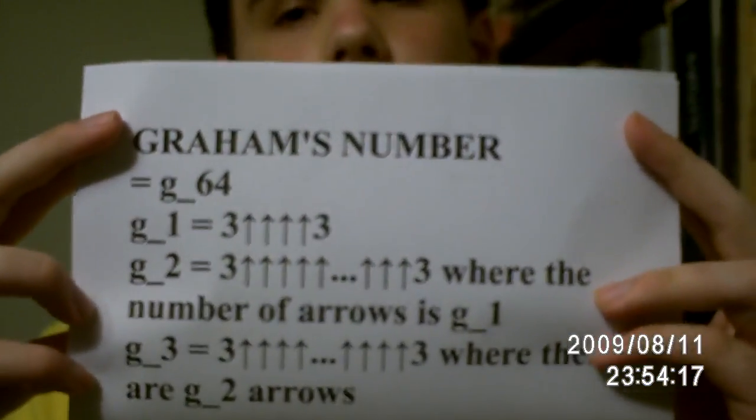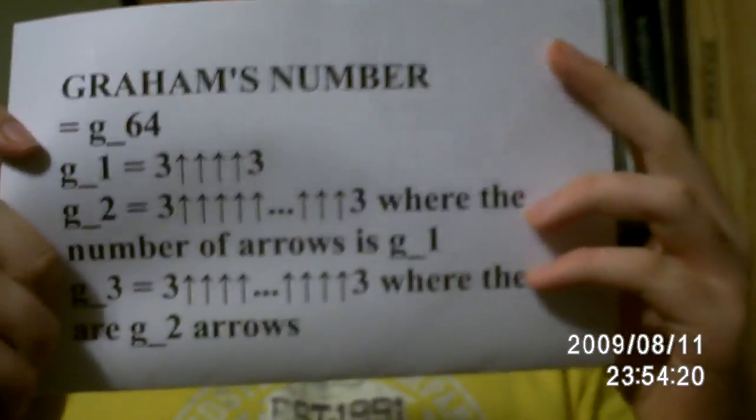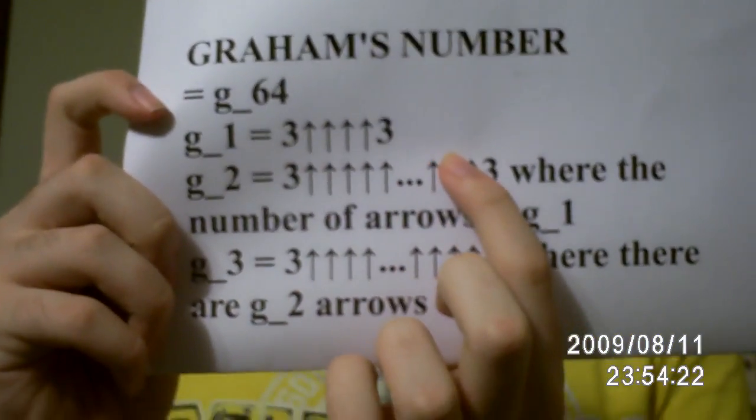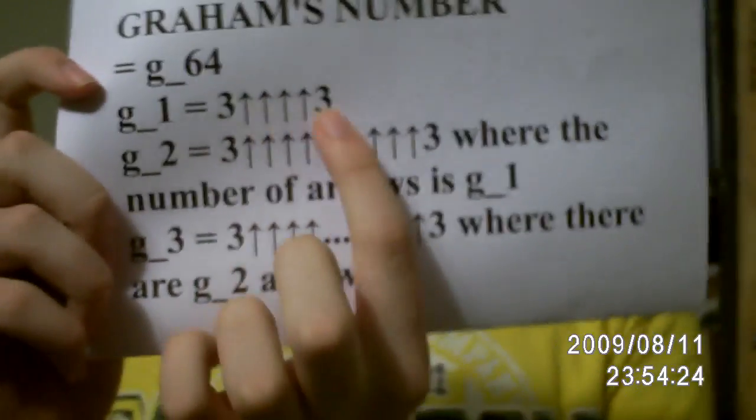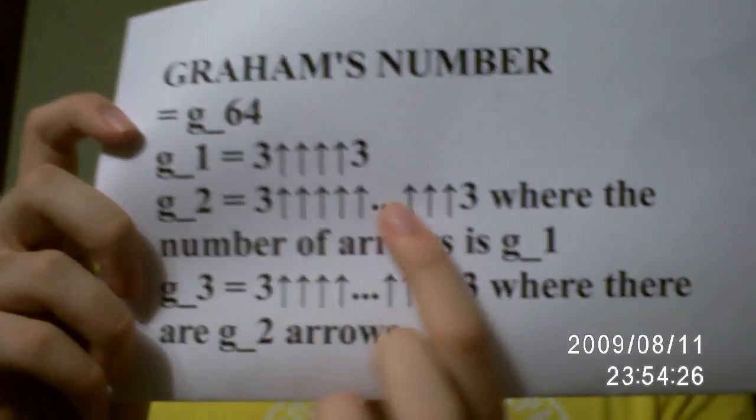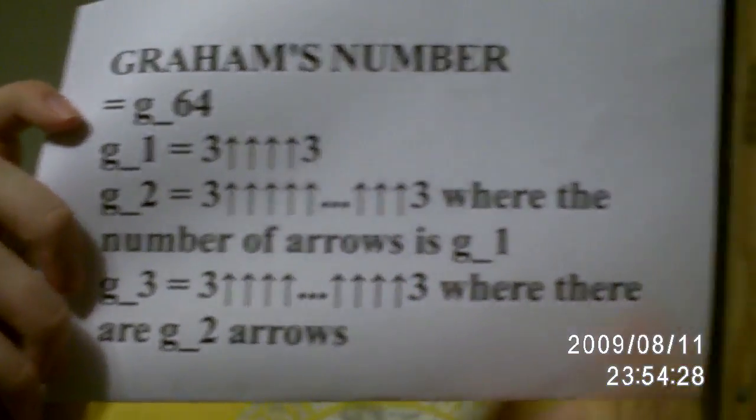And then the interesting number to bring up this time is the biggest one with a name, and that is Graham's number. That's G64. G1 is 3 quadruple arrow 3. G2 is 3 with G1 arrows, followed by a 3. G3 has G2 arrows, and then you go on to G64.